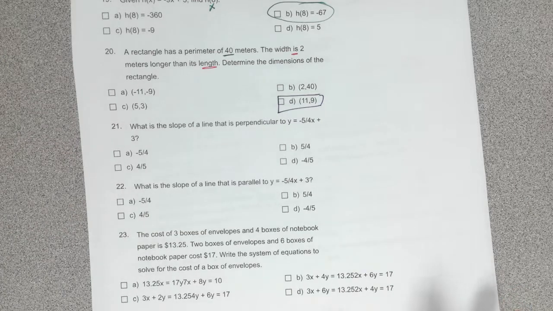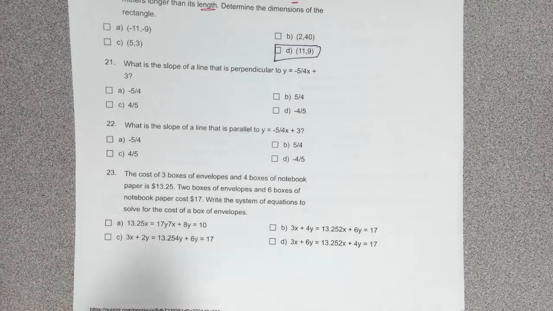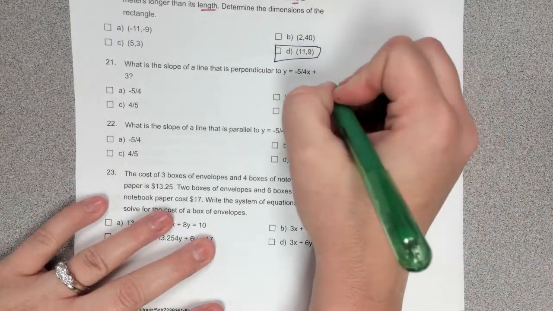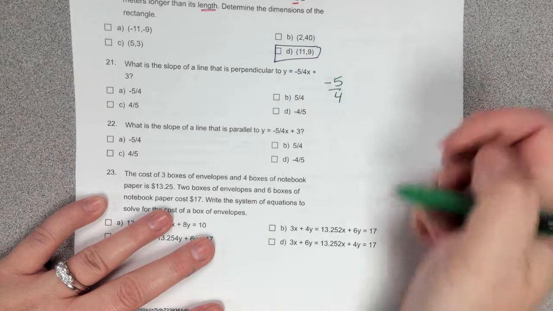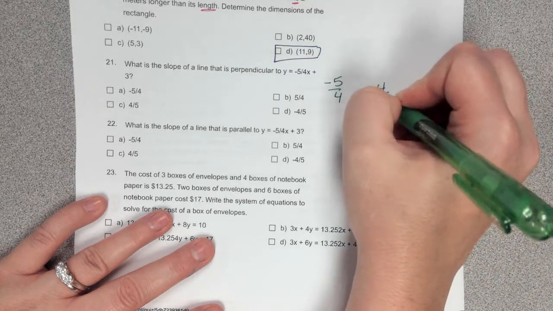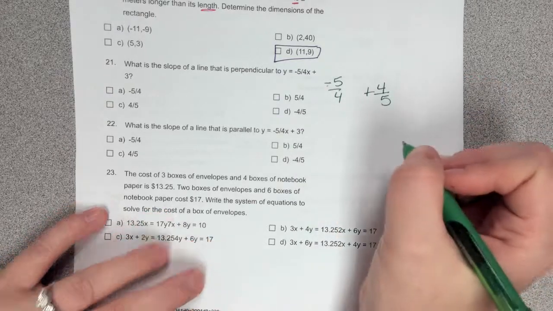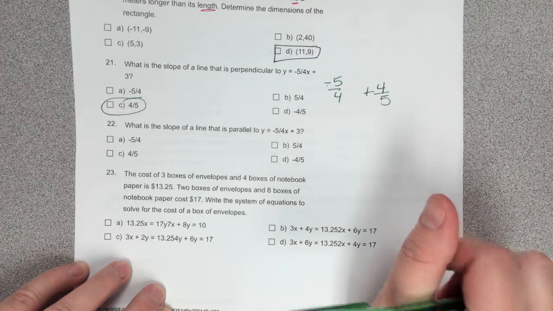All right, 21 is a great review question as well. What is the slope of the line that is perpendicular? Perpendicular, guys, means double flip. So I need to flip the fraction and the sign. So my original is negative 5 over 4. Let's flip that. That becomes 4 over 5. Because this is negative, this is a positive. That's all that it takes. Take your slope, flip your fraction, flip your sign.